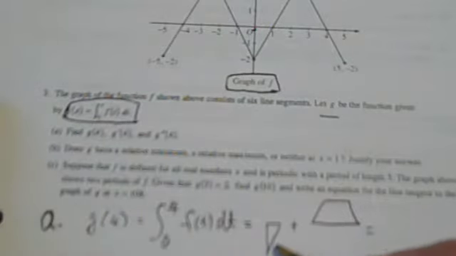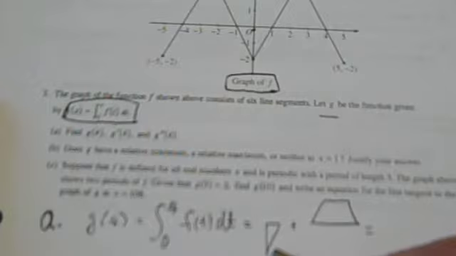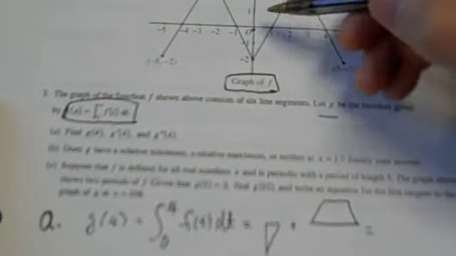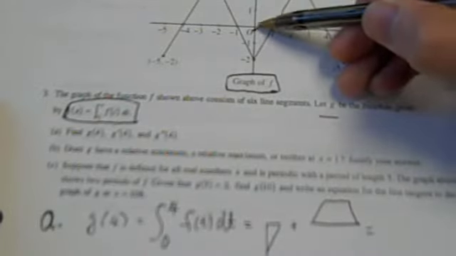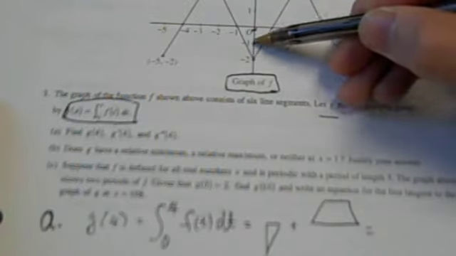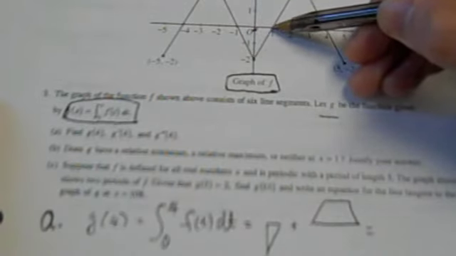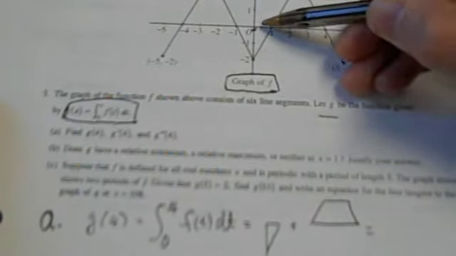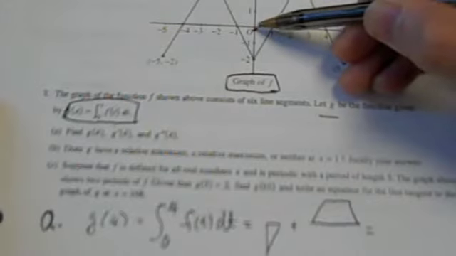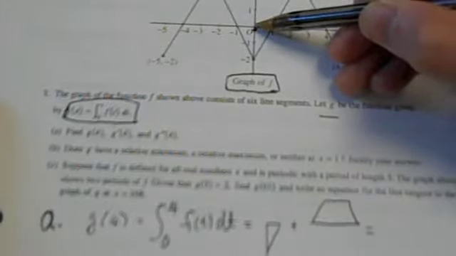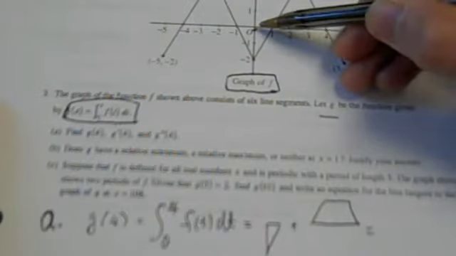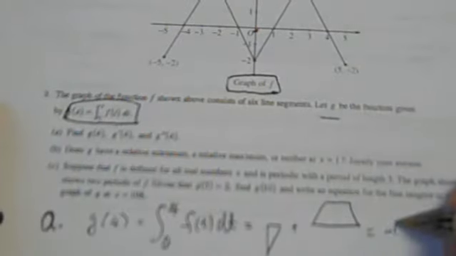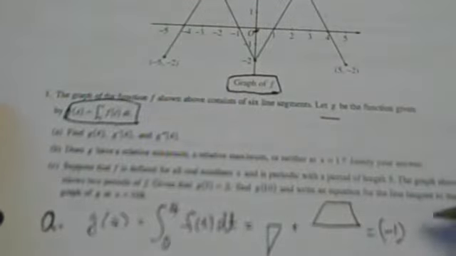You have to be very careful because it's below the x-axis. So it's a negative area. And take a look at the area of this triangle. This is -2 down this way and 1 over this way. And the area of the triangle, we all know, is 1/2 base times height. Base is 1, height is 2, times 1/2, you get -1.